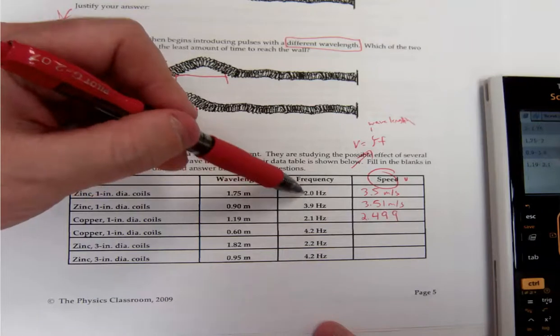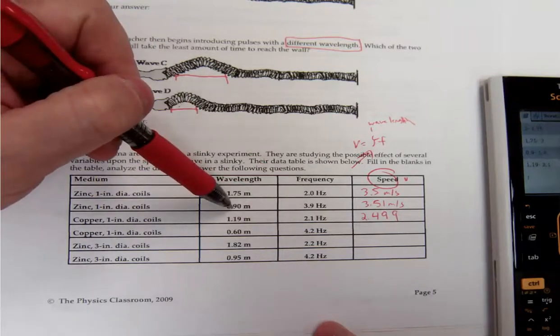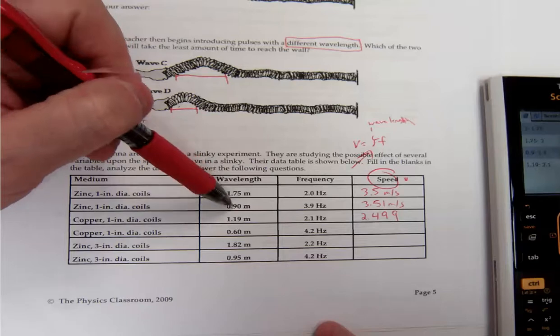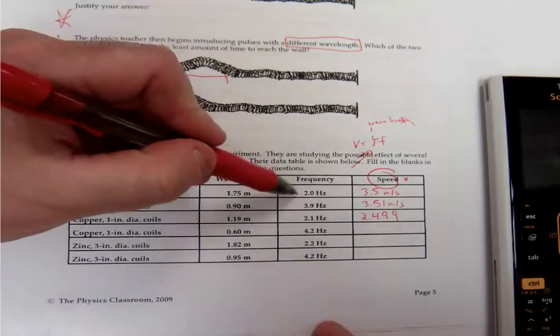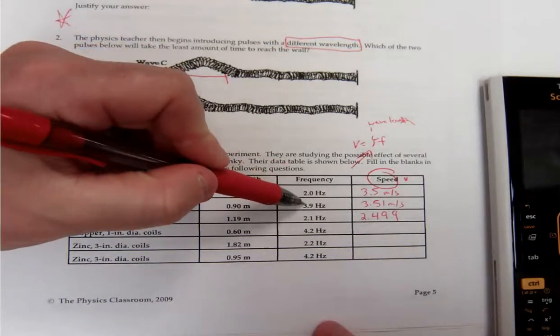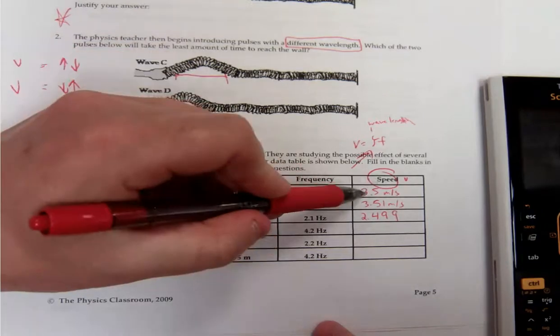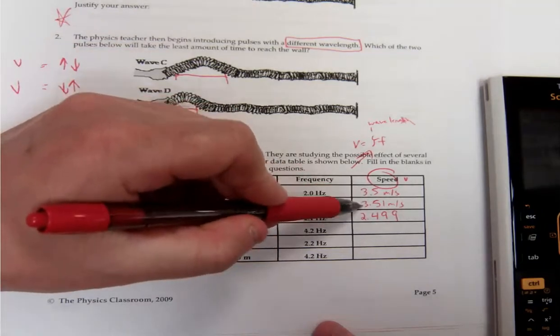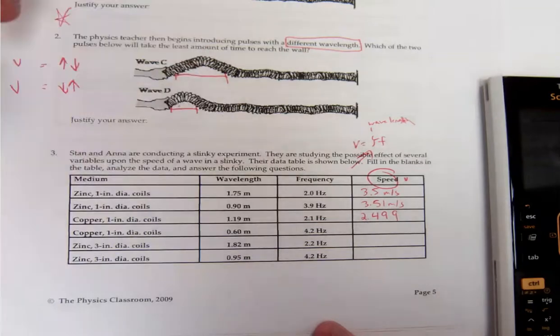You see how that is? So 0.9 times 2 is like 1.8, so that's about half, give or take. And then the frequency is almost double. So notice that the speed stayed the same, right? 3.5, 3.51, that's pretty much the same.